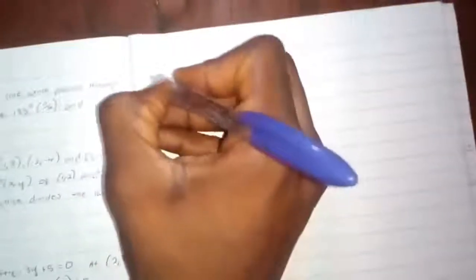Now let's solve 5b. Now let's illustrate. From the question, I've been told that this is a triangle, so let's draw a triangle.